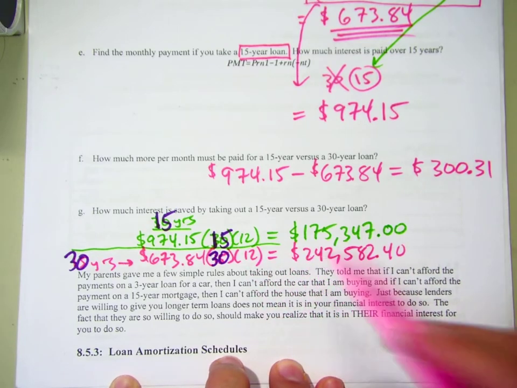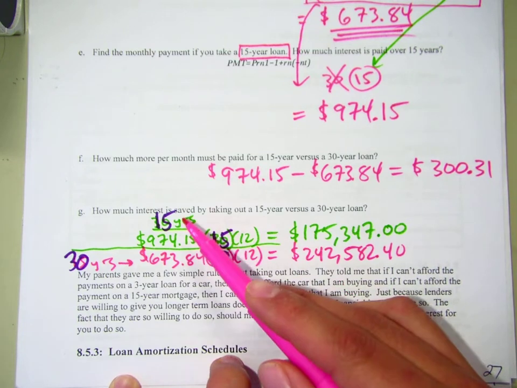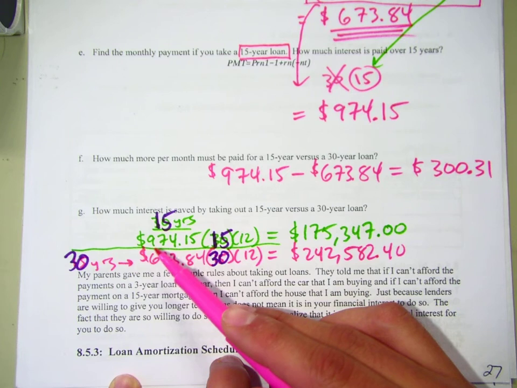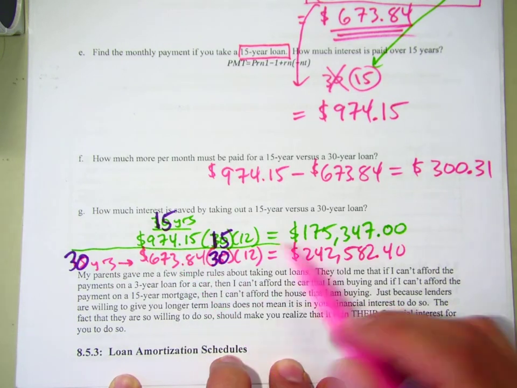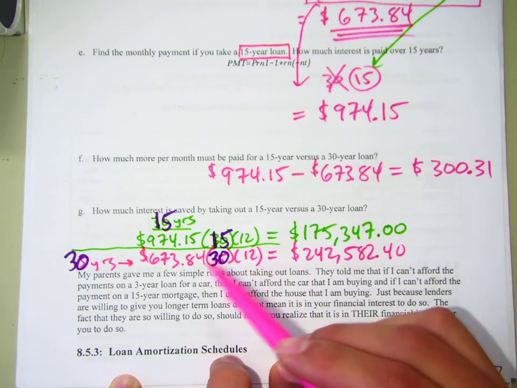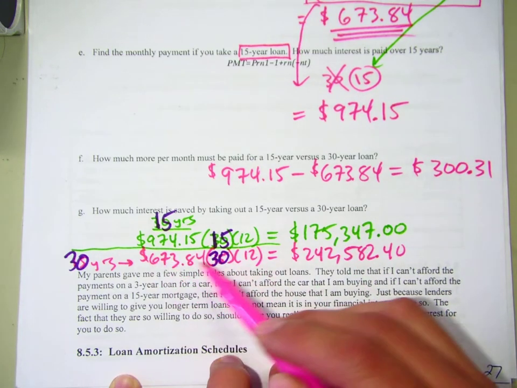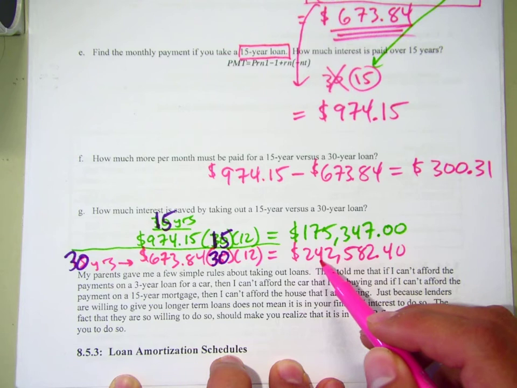do you guys understand what these totals represent? Well, besides a lot of money. Yes. If you get a 15-year loan, even though you're paying $974.15 a month, you pay a total of $175,000 or so. Okay? If you get a longer loan, even though you're paying less a month, over the course of the entire loan, you're paying $242,000.